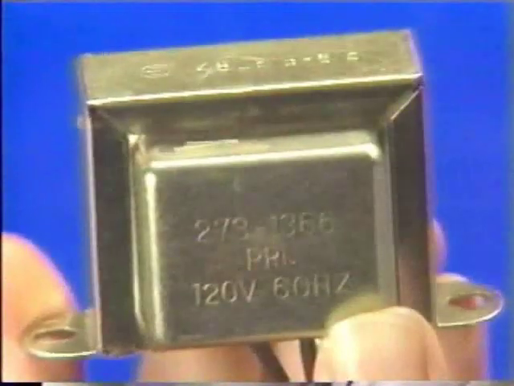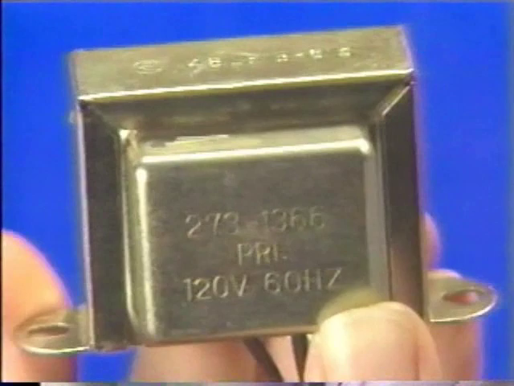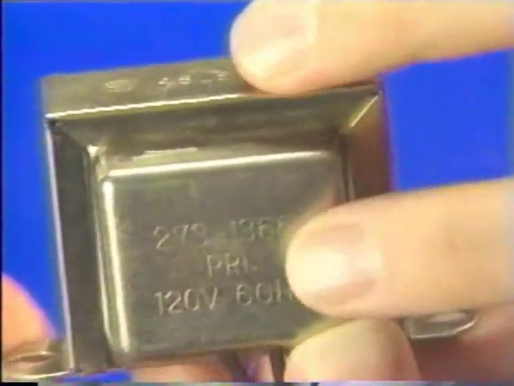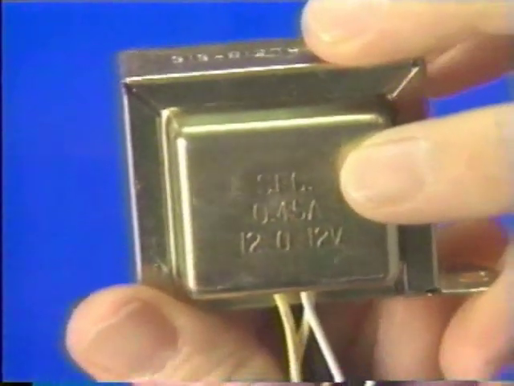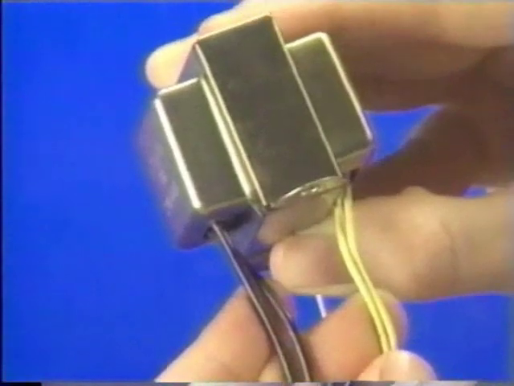Special care must be taken when wiring the transformer into a circuit. If the secondary and primary connections are reversed, severe damage may result. The primary and secondary connections are indicated by markings or by means of a color code. Be sure you know which is which.